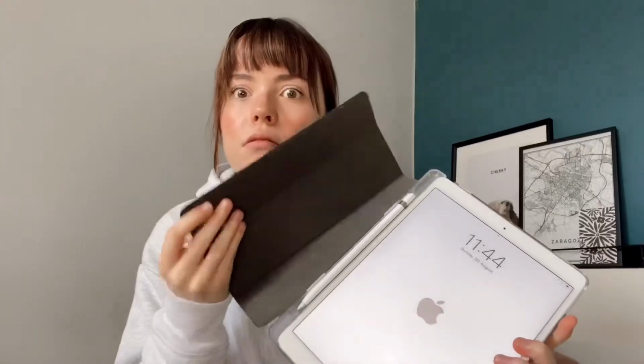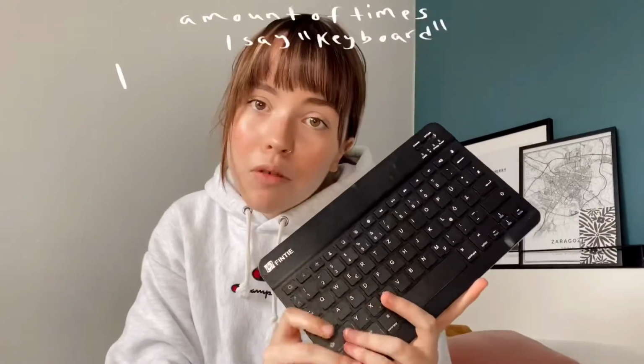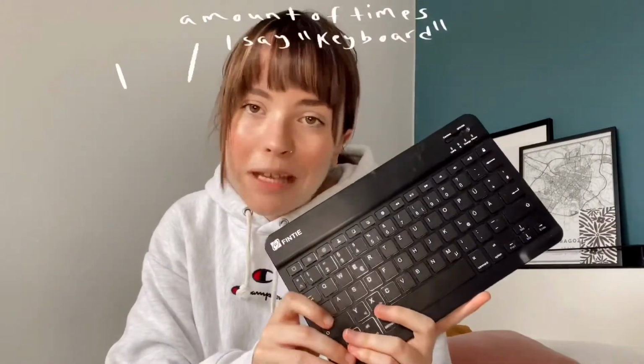Oh my god, I just slapped myself. I don't really use any other accessories other than the iPad itself and the Apple Pencil. I think, oh yeah, I have a keyboard, which is just a Bluetooth keyboard bought from Amazon.